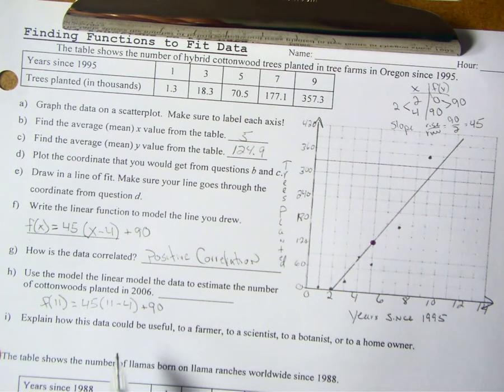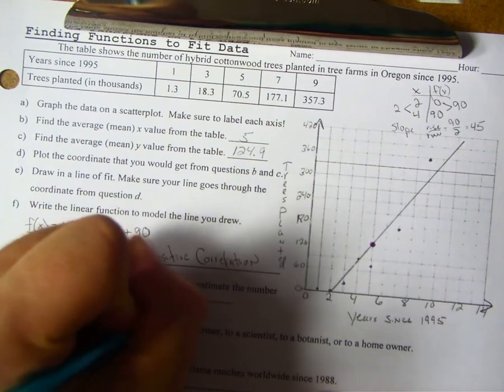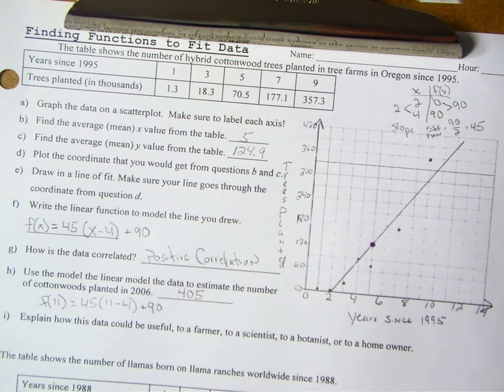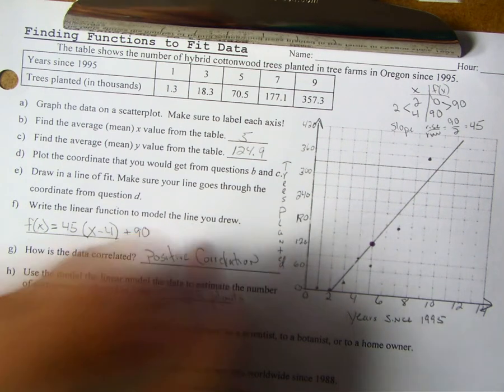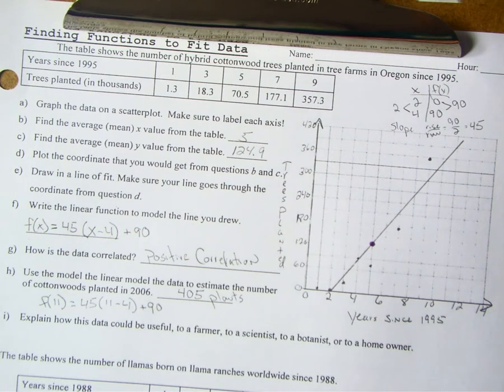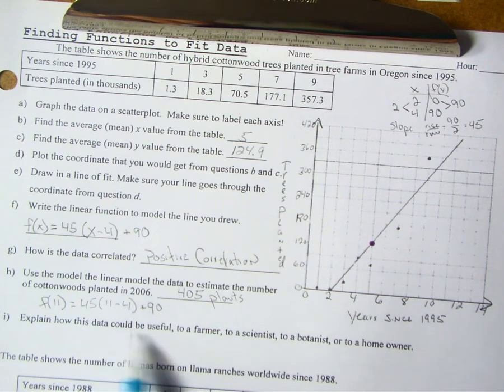Alright, so let me do that calculation real quick. That is going to be 45 times 11 minus 4 and then plus 90, and that gives me 405. So that's a good estimation for how many plants will be planted in 2006.